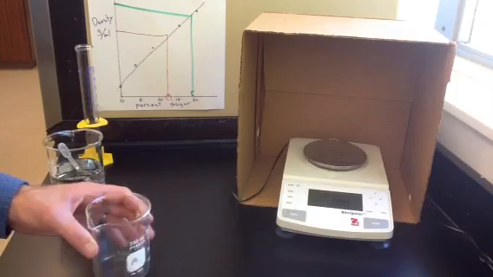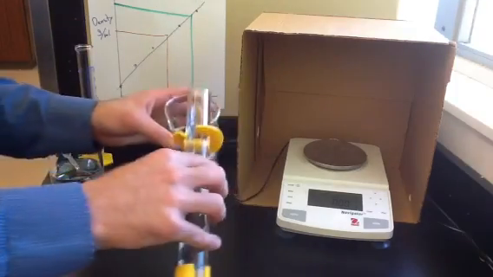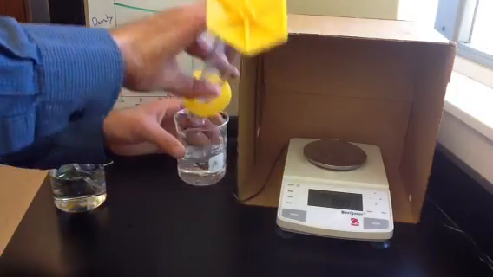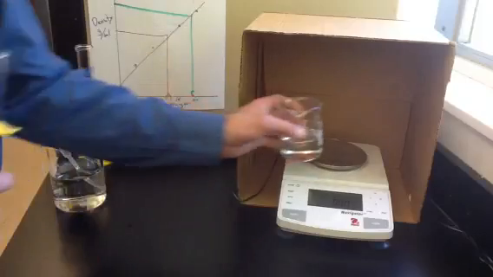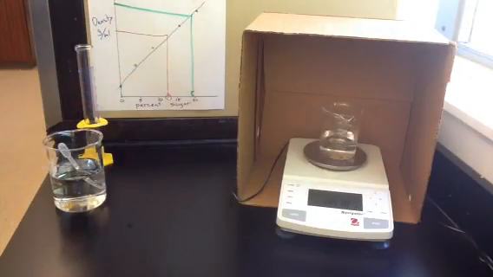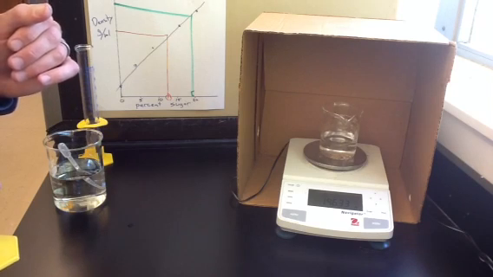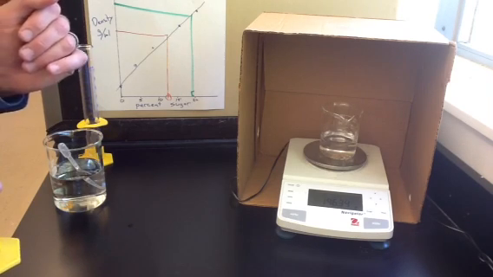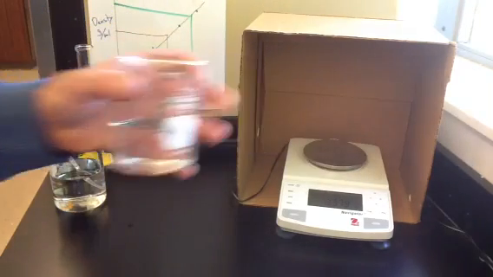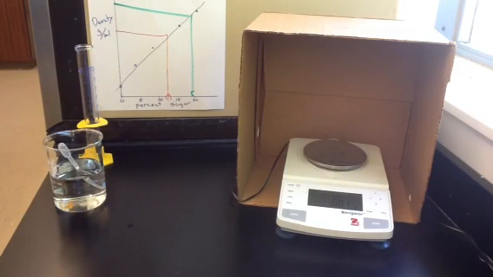And now we'll go on to the 10%. So this one contains 10% sugar. Again, we have 100 milliliters of it. We'll put it into the same beaker. It says 196.34. That was 10%.